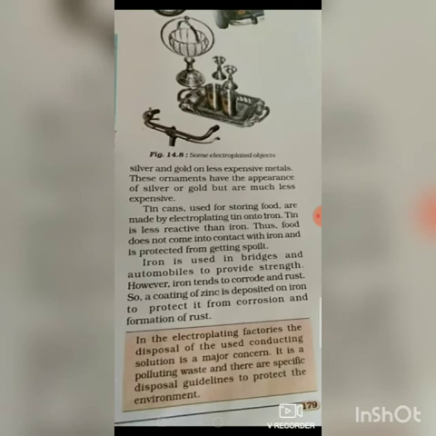These ornaments have the appearance of silver or gold but are much less expensive. Tin cans used for storing food are made by electroplating tin onto iron. Tin is less reactive than iron. Thus, food does not come into contact with iron and is protected from getting spoiled. That is why it is packed in tin, so that it is not spoiled easily.